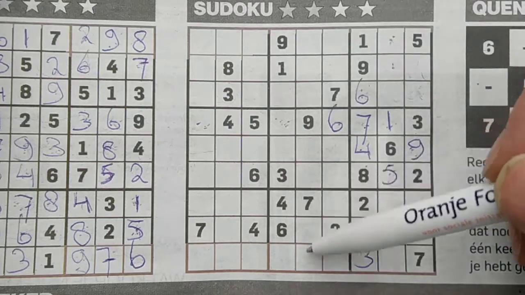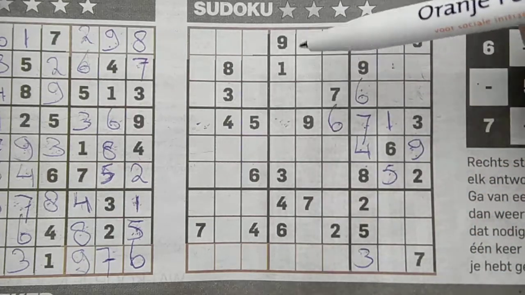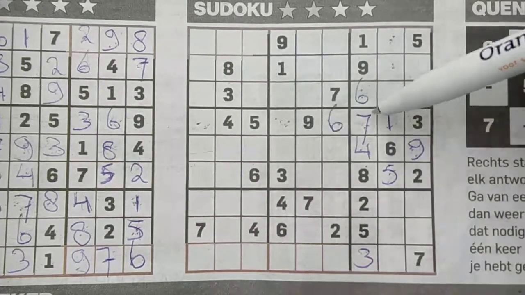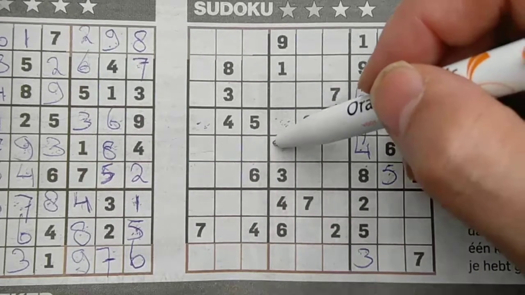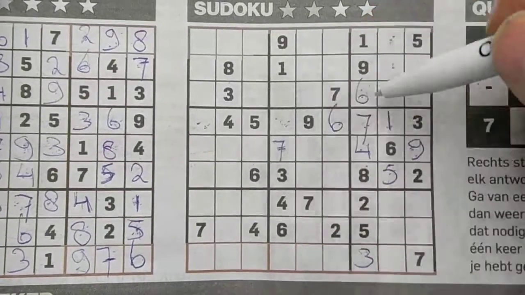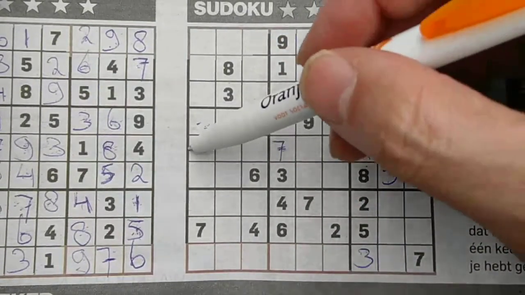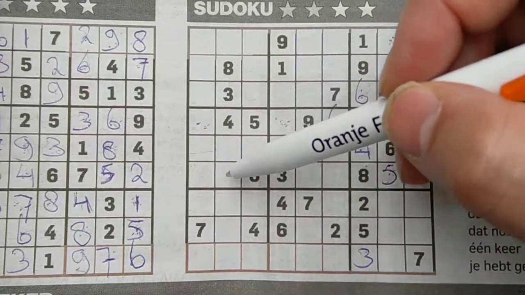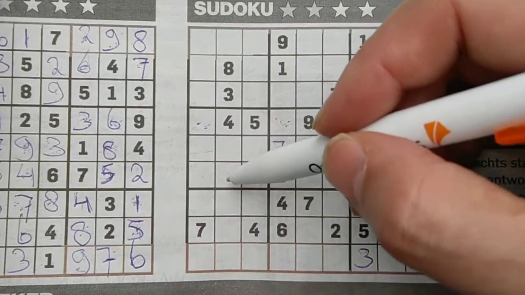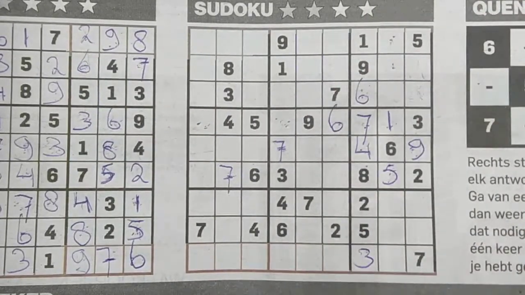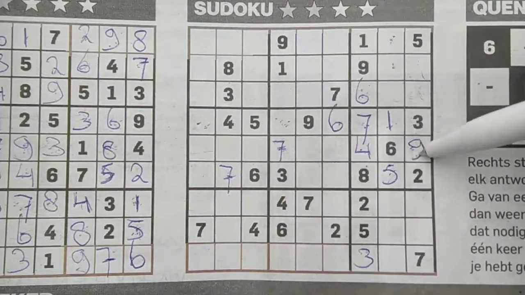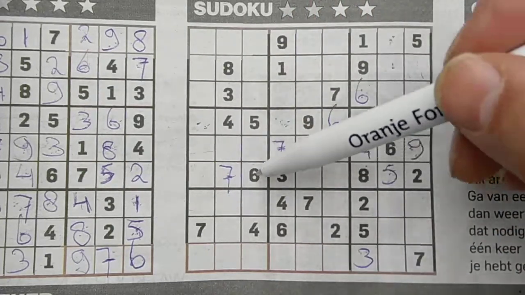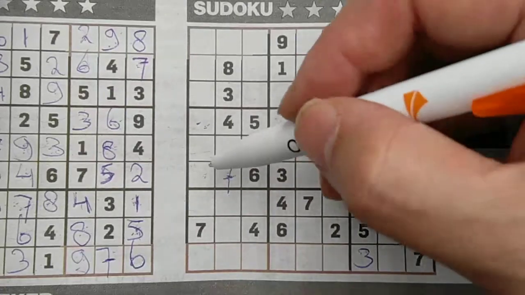7 in this column, 7 in the middle column. So in the column next, the only 2 places for the 7 should be here or there. I see a 7 here, no 7 there, 7 should be here. 7 in this row, 7 in the middle row, so in the row below, the only 2 places for the 7 should be here or there, but I see a 7 here, no 7 here, 7 should be here. We have a 9 in this row, a 9 in the middle row, so in the row below, the only place for the 9 should be here.